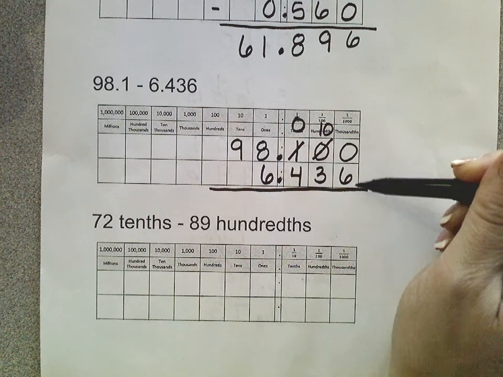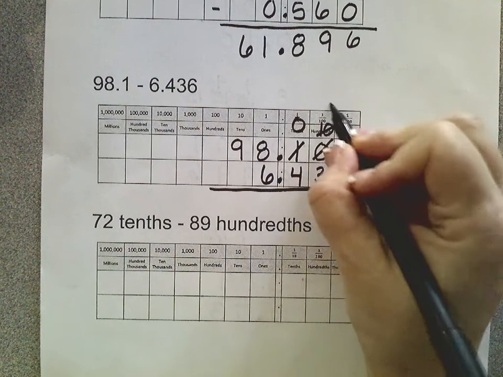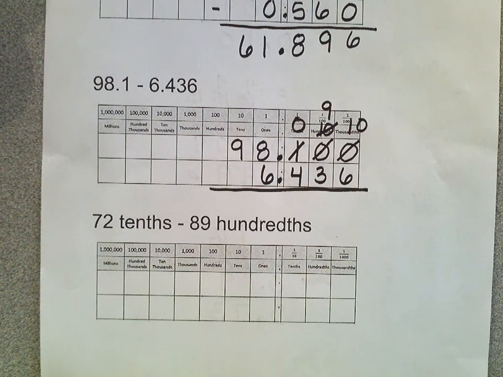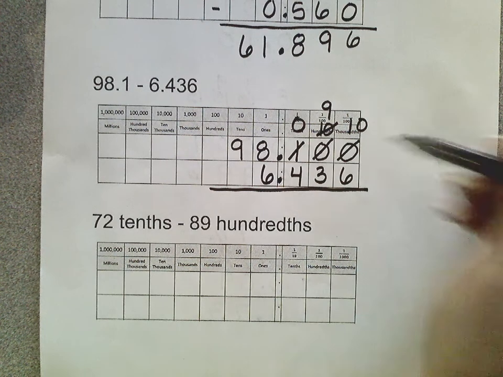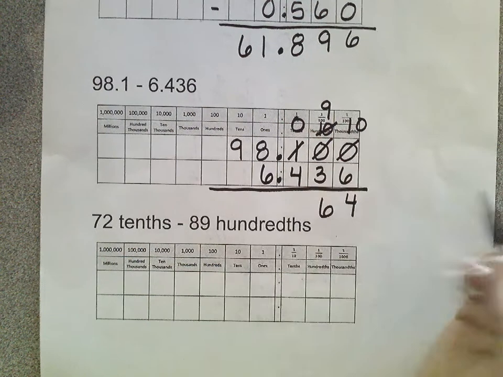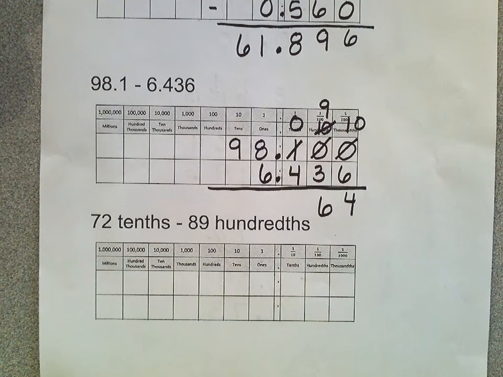0 minus 6. Nope, still can't. Look next door. Take 1 away from this, add on 10 thousandths. Doesn't change the value. All it does is regroup it into a different column. 10 minus 6 is 4. 9 minus 3 is 6. 0 minus 4. Nope, can't do that. So I'm going to do some regrouping again.